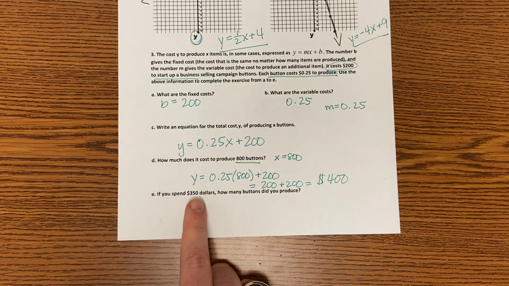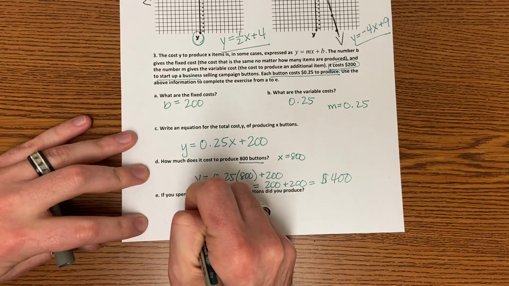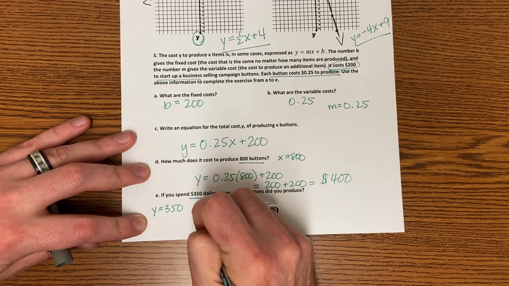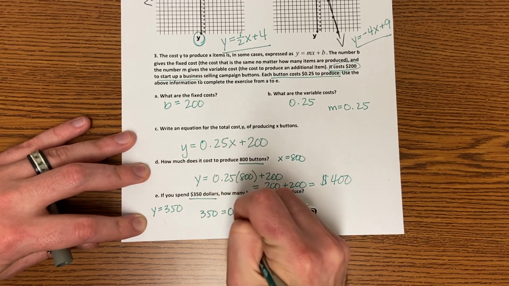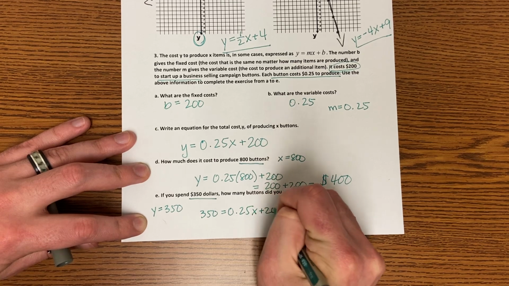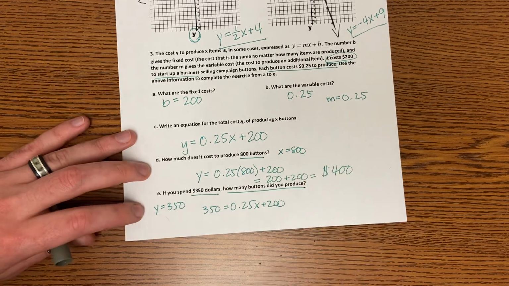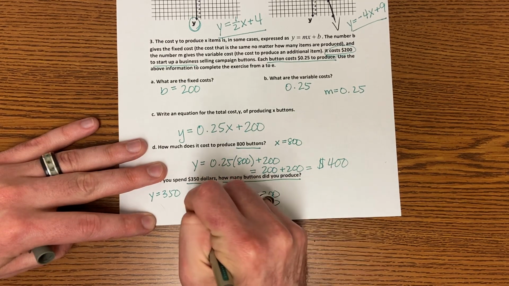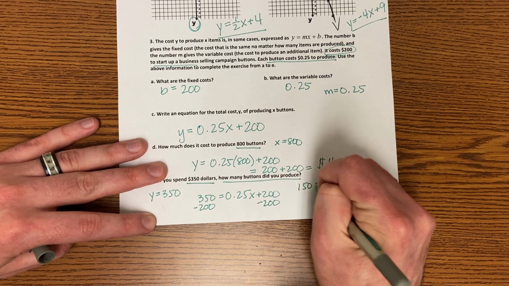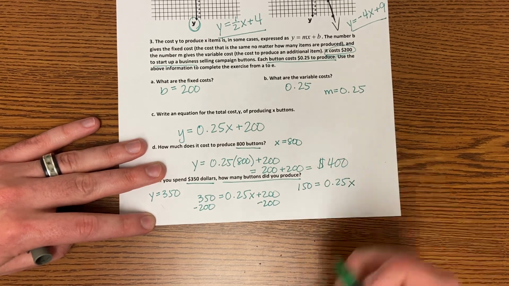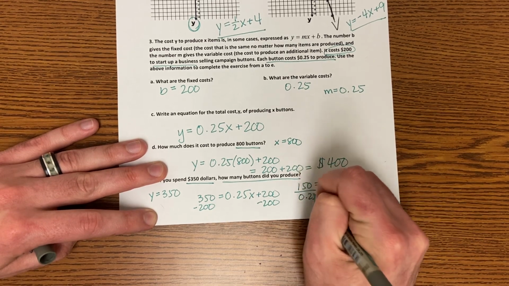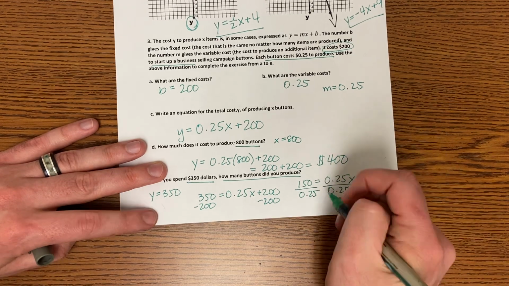If you spend $350, how many buttons did you produce? So they're telling us the cost is $350, so they're telling us y is $350 in that equation. So $350 equals 0.25x plus 200. They want to know how many buttons did you produce, so x is our unknown because x is buttons. When you solve for x, you'll subtract 200 to get 150 equals 0.25x. Divide by 0.25. Dividing by 1/4 is really the same as multiplying by 4.